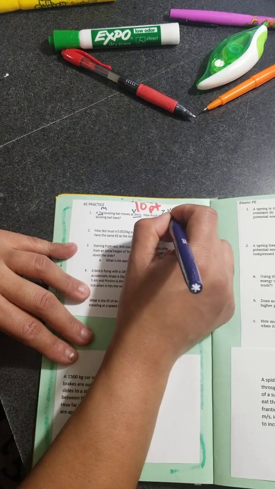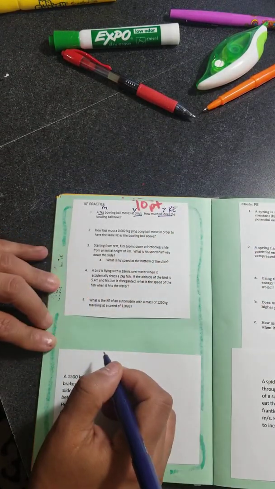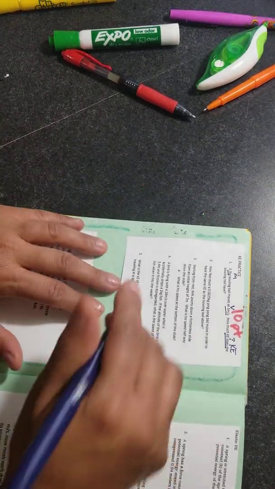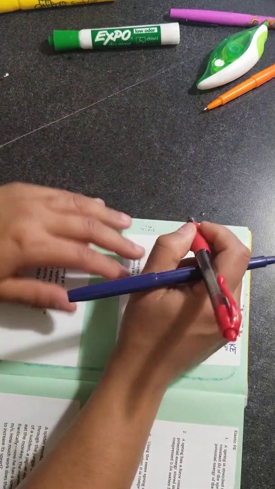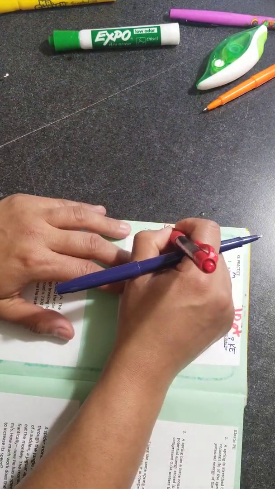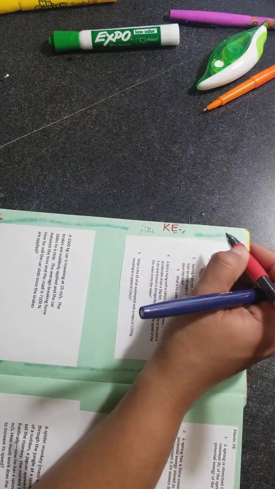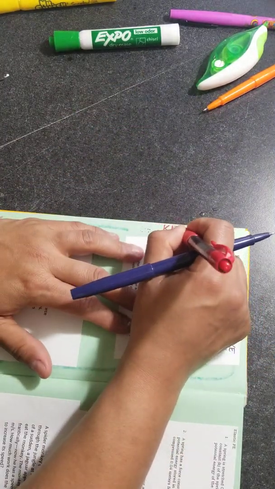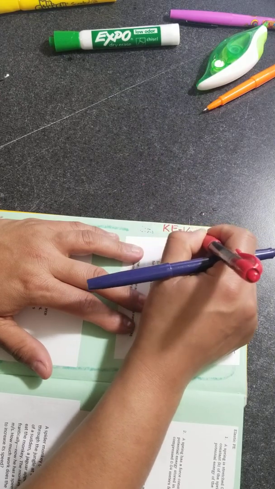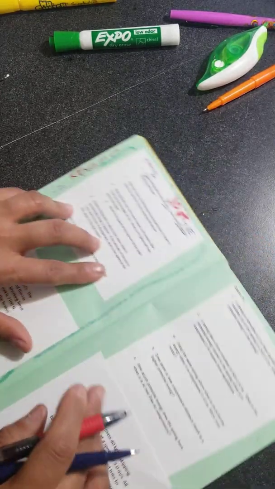Question mark KE. I'm going to go ahead and write it over here for you, but my equation for KE, just in case you don't have it or know it, and we just talked about it on the previous page, KE equals 1/2 mv squared. Okay?